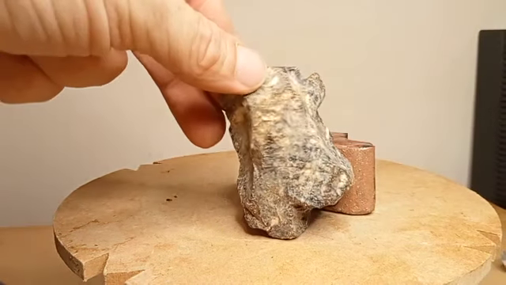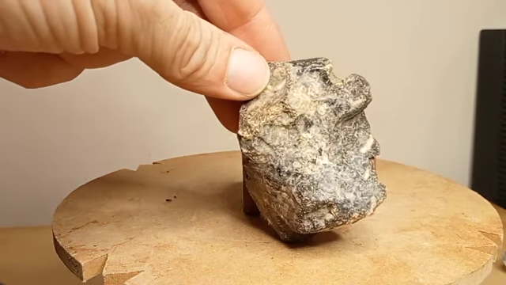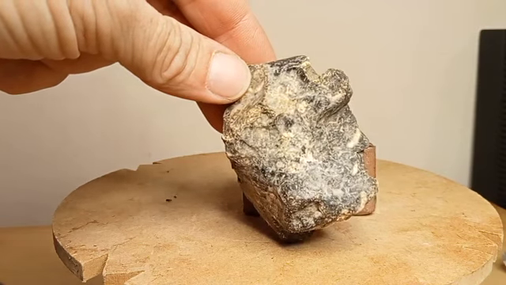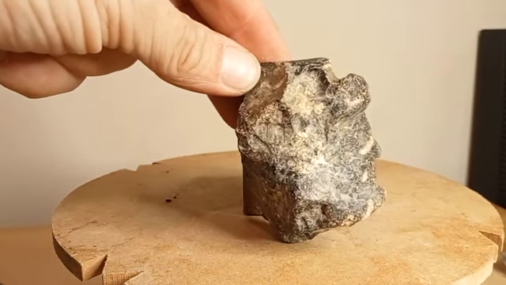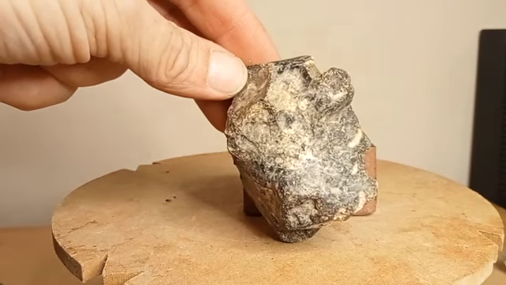And this piece you also get a really striking face profile on the right as well.